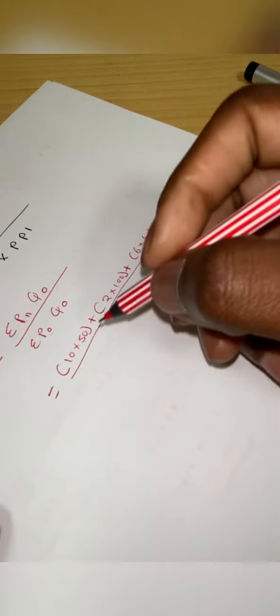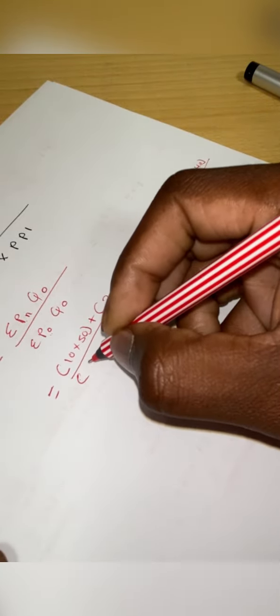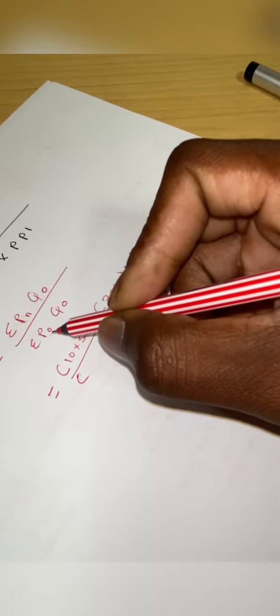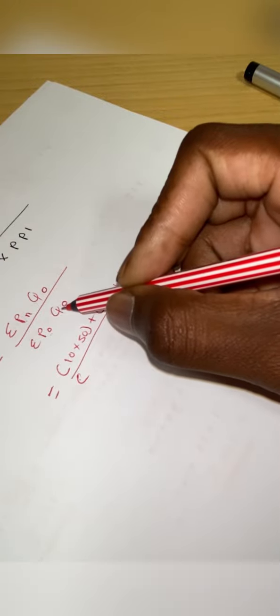So it is 6 times 50, plus 2 times 100, plus 4 times 16, plus 10 times 30, plus 8 times 40. So we have done what's on top and what's down.